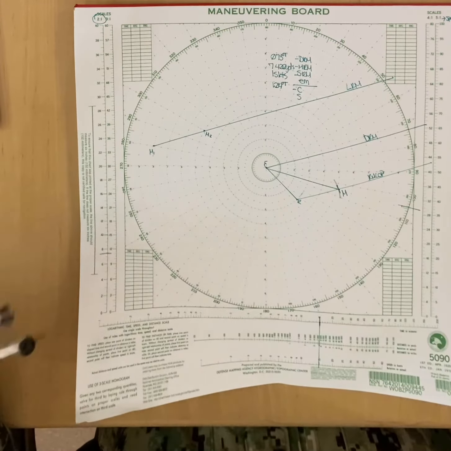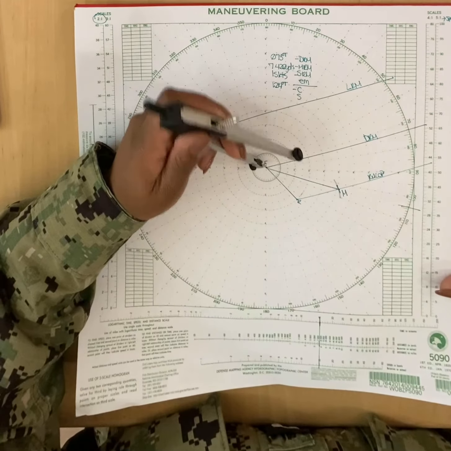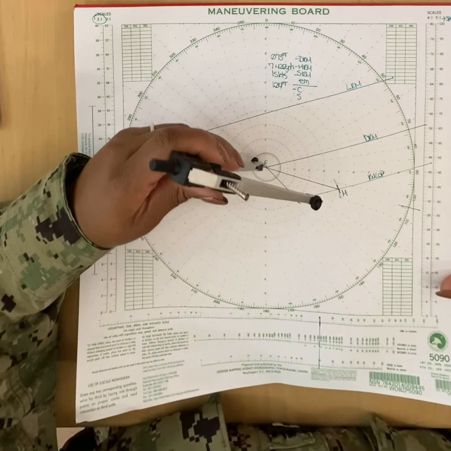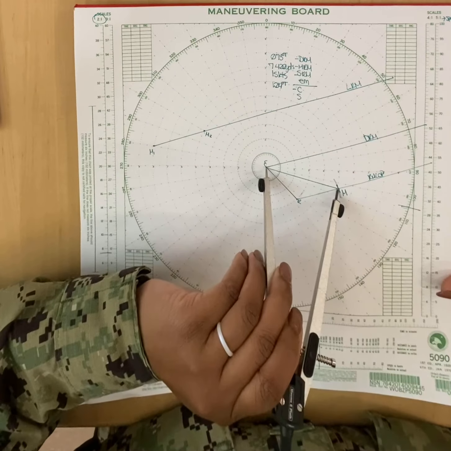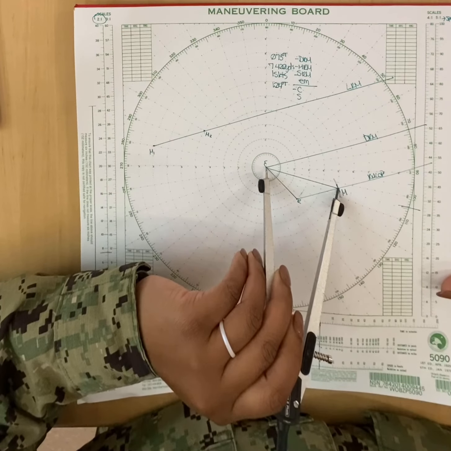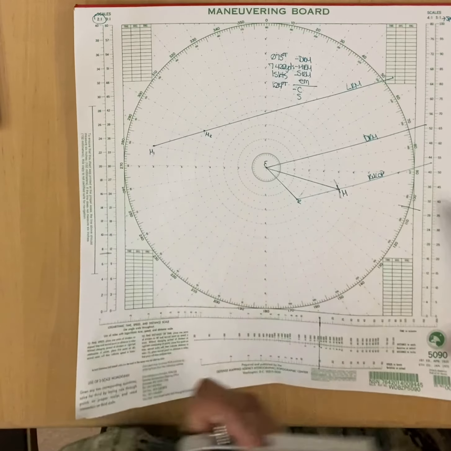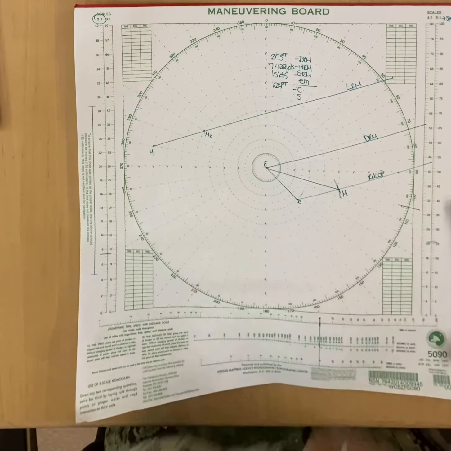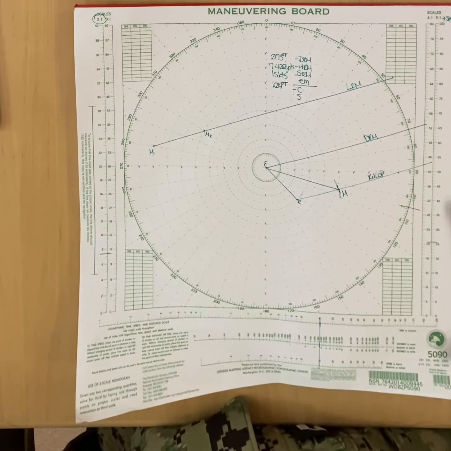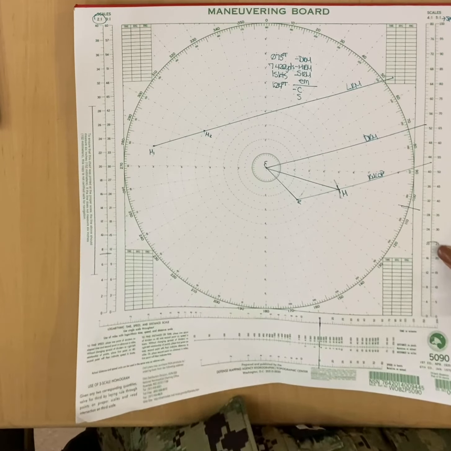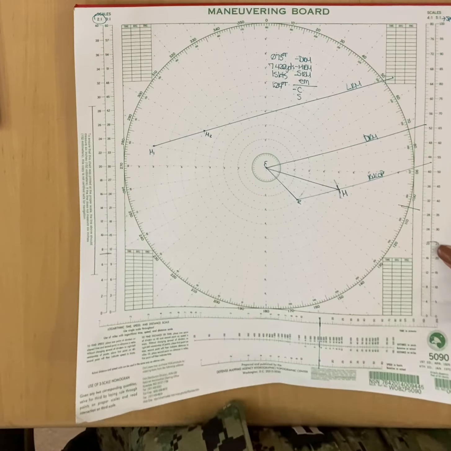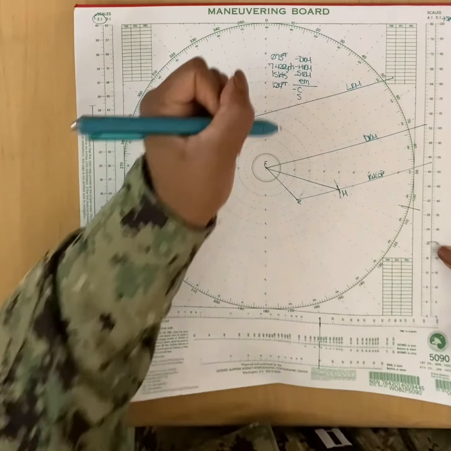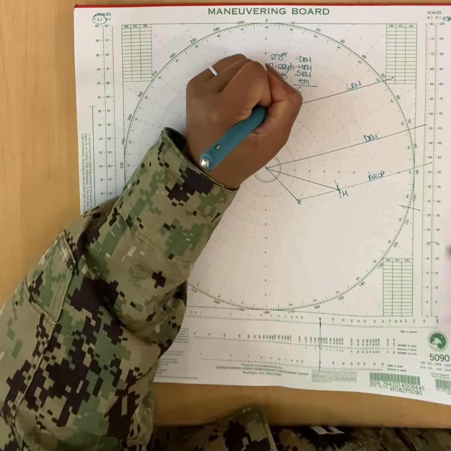So all I'm going to do is take my dividers. I'm going to start at the center. Remember, I'm looking for a true speed. Everything from the center is true. And I am going to measure out the distance of this EM vector. I'm looking for speed, so I'm going to bring it over to my speed scale, or my 5-to-1 scale. And I'll be able to get a speed from that. So I have mine crossing at 26 knots. So I have this maneuvering ship traveling at a speed of 26 knots.